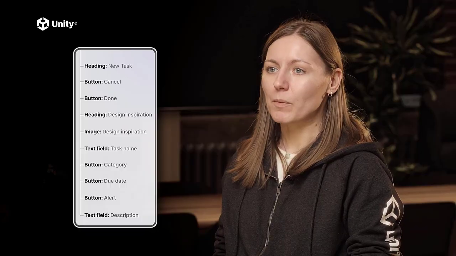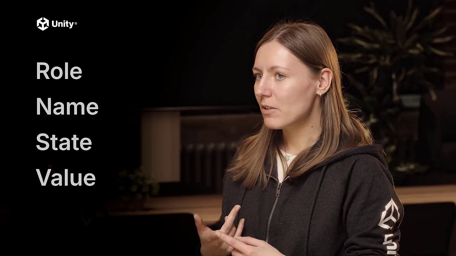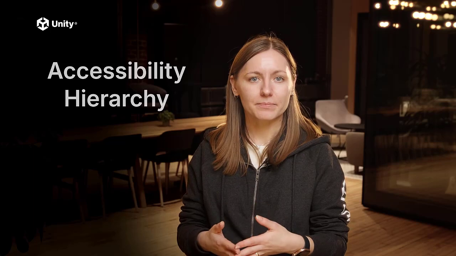Each node carries a set of properties. A role: what is this thing? A name: what is it called? A state: is it checked, expanded, disabled? A value: what the current number on this slider is, and more. This is called the accessibility hierarchy.